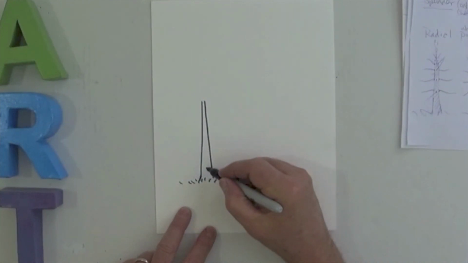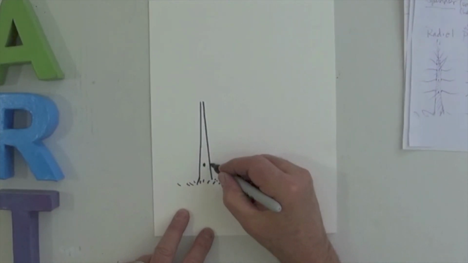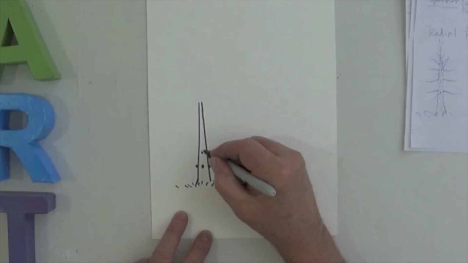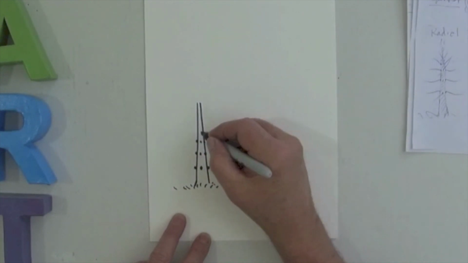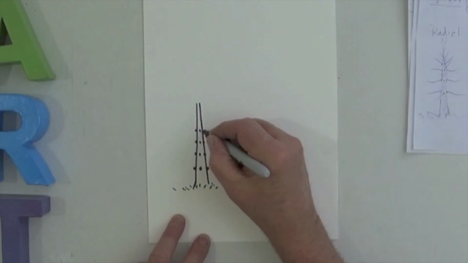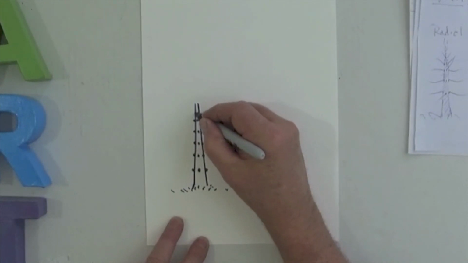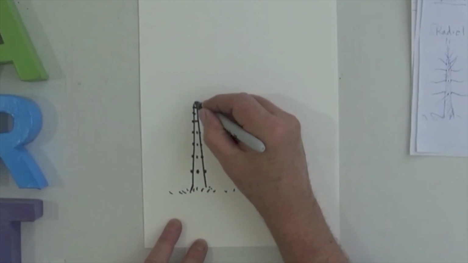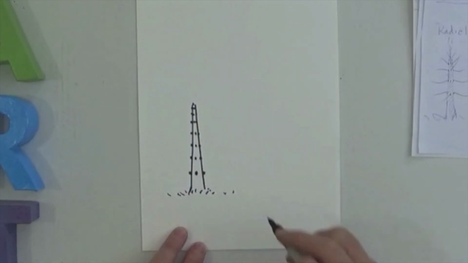And now let's look at the pattern of the branches. There's going to be one here, and one here. Pine trees are trees that have radiating branches or radial branches. The branches all go in the same place right up the tree, and there's always 3 or 4 or 5 depending on how it grew. So that's the pattern for getting a pine tree.